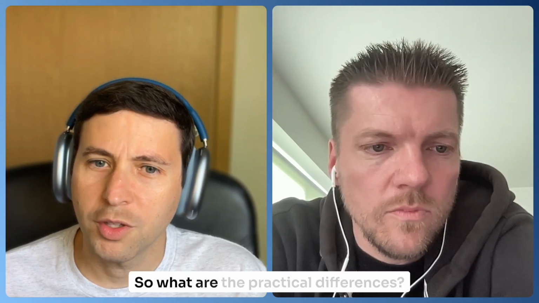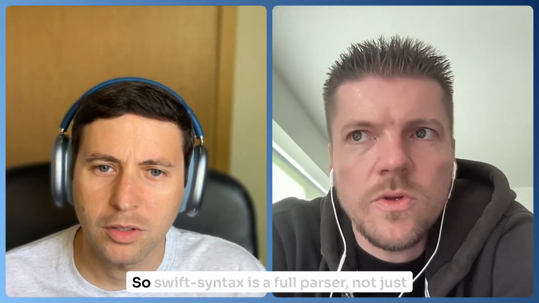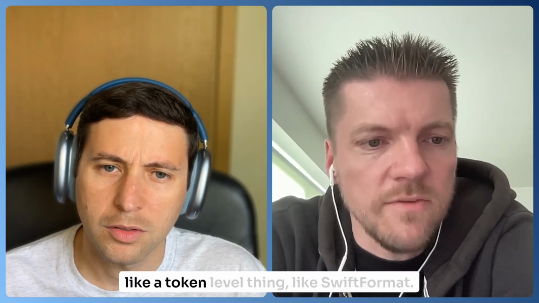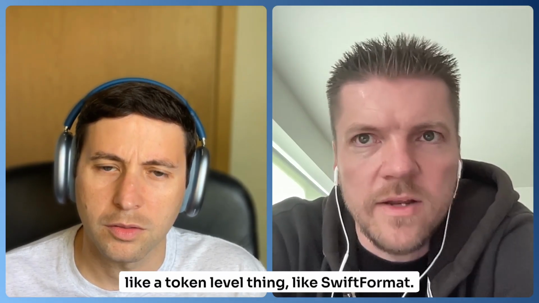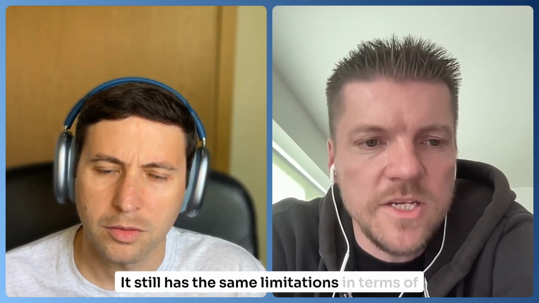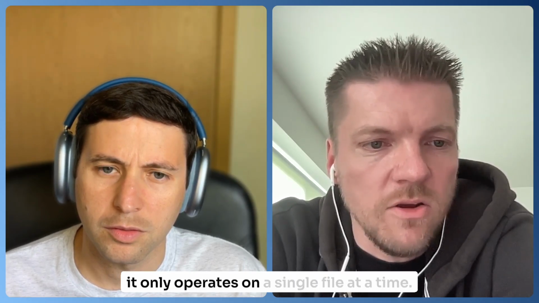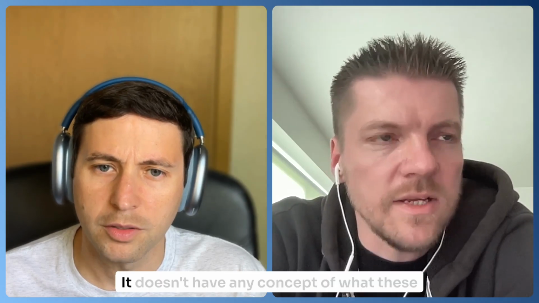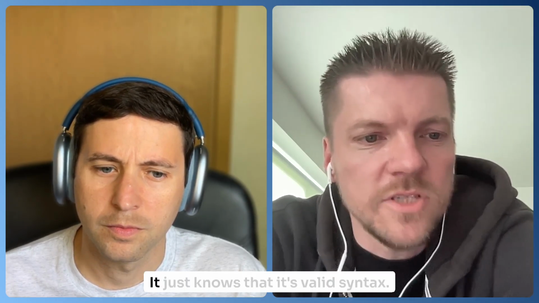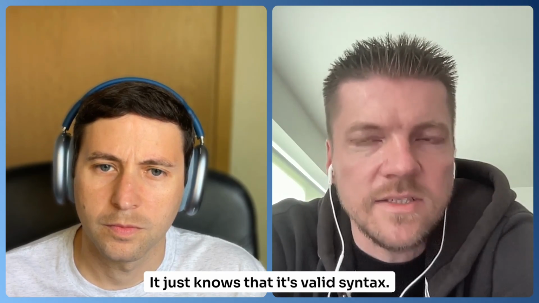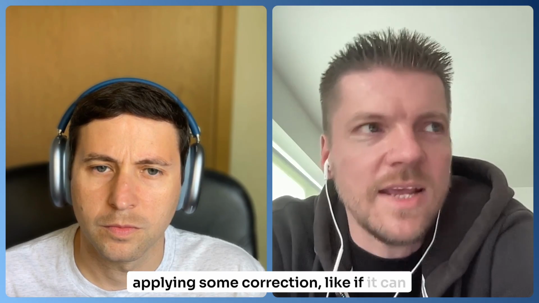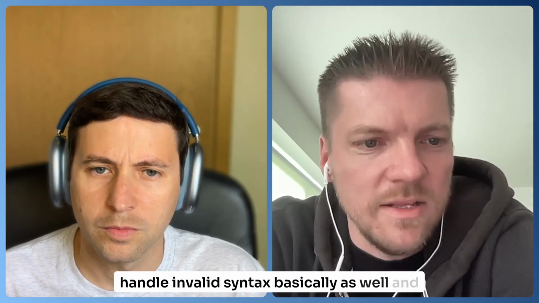So what are the practical differences? Swift syntax is a full parser, not just a token-level thing like SwiftFormat. It actually fully parses the file. It still has the same limitations in that it only operates on a single file at a time. It doesn't have any concept of what these symbols that it's looking at are. It just knows that it's valid syntax. And it's also capable of applying some correction, like it can handle invalid syntax as well and do so safely.